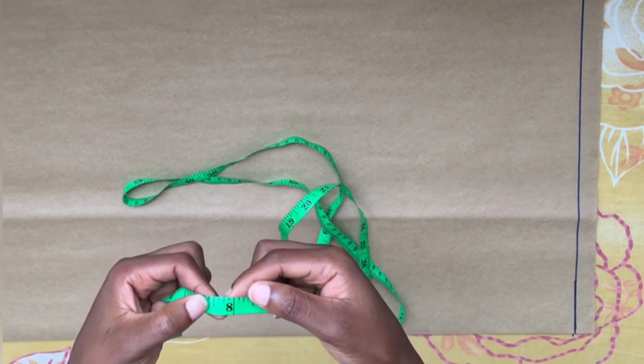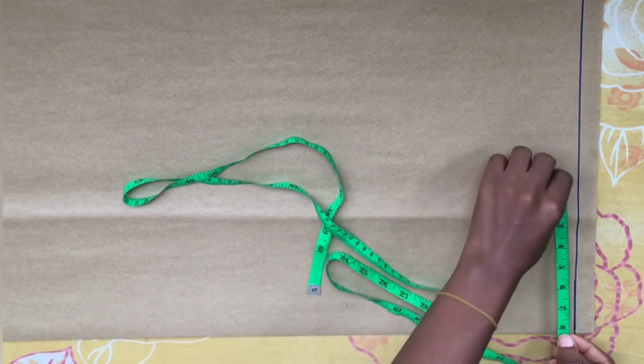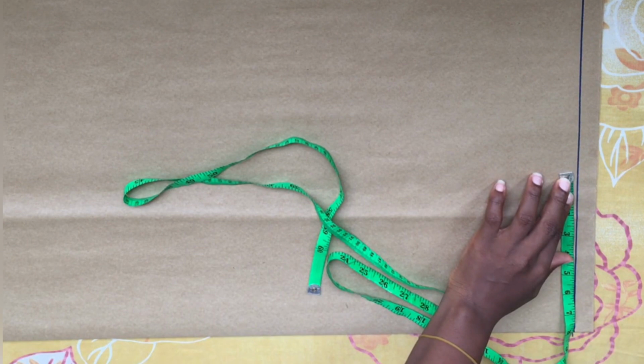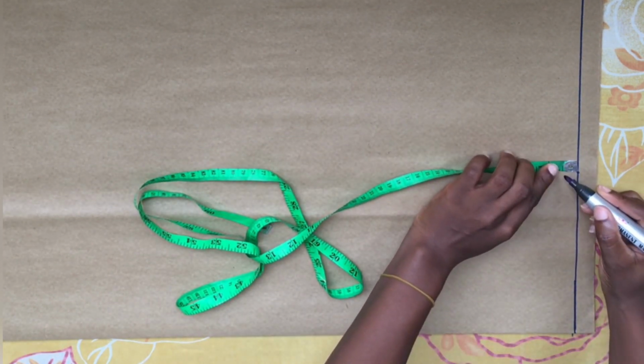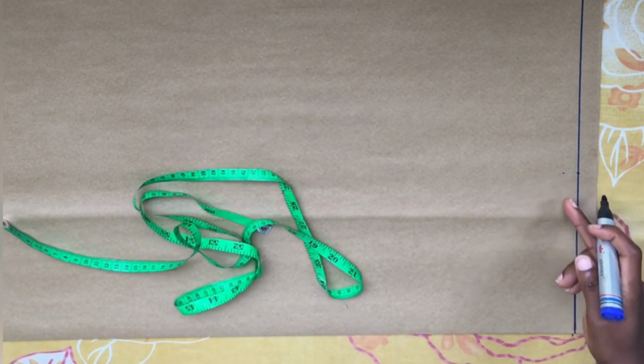So after doing this, I'm going to divide my shoulder measurement by 2. The shoulder measurement is 15 divided by 2. I have 7.5. I'll be adding half each for the sewing allowance. So I'm going to measure 8 inches. I'll be coming down by ½ inch to slant the shoulder.